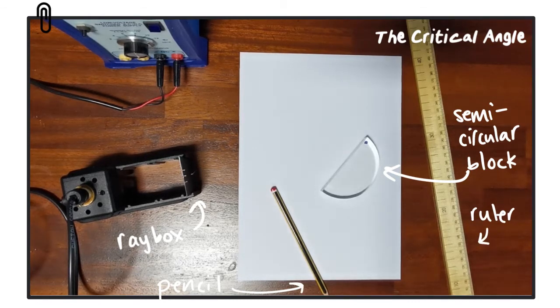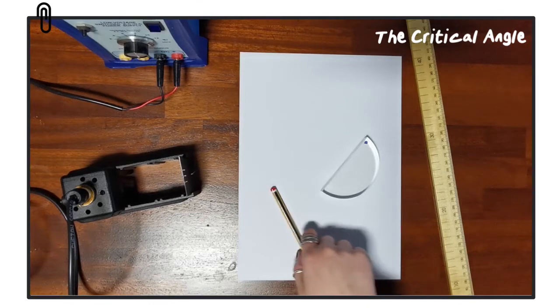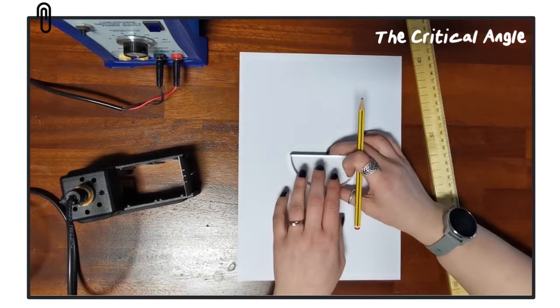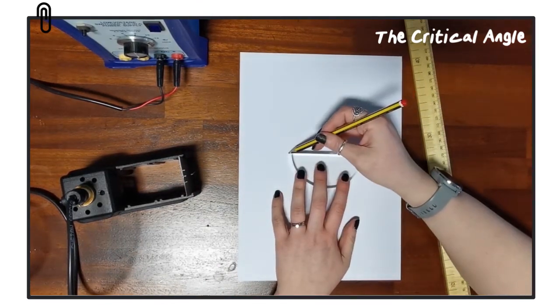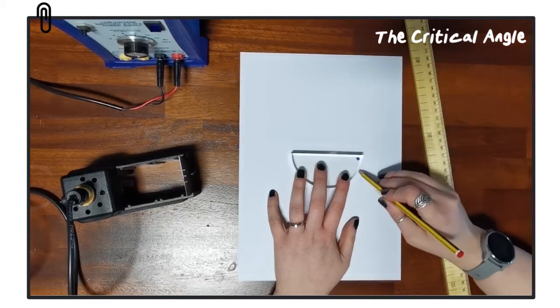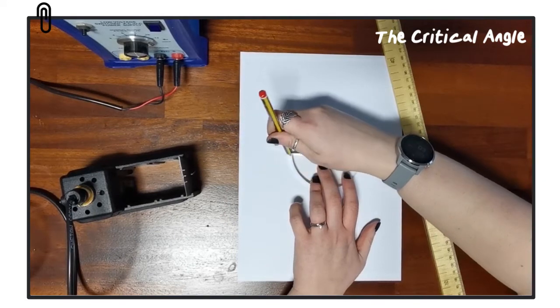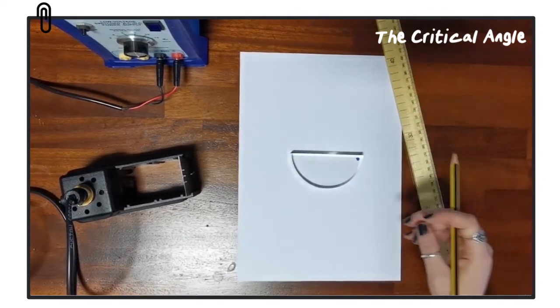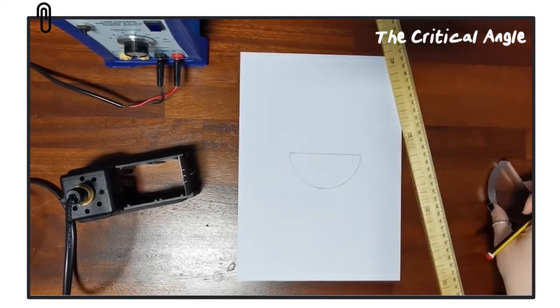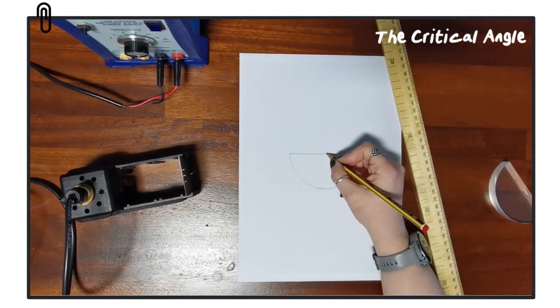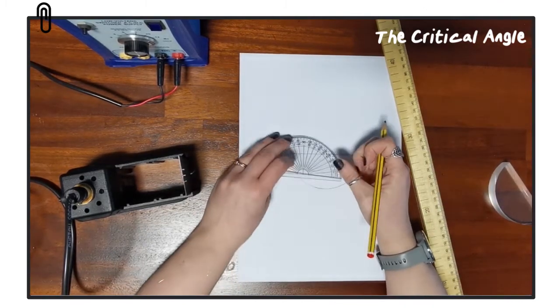So the first thing we're going to do is put the semicircular block into the middle of the page and then trace around it with a pencil. This is just so that we can remove the block and put it back into the same position. Then we're going to identify a central point along the long straight edge of that block. This point is going to be where we're directing the beam of light.